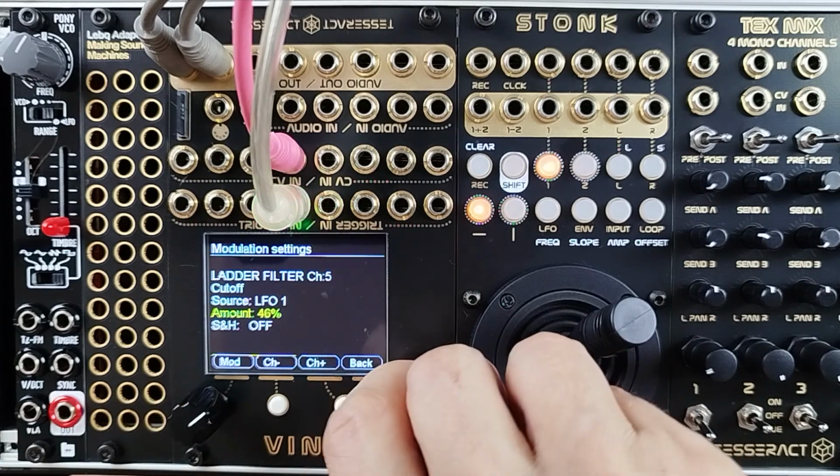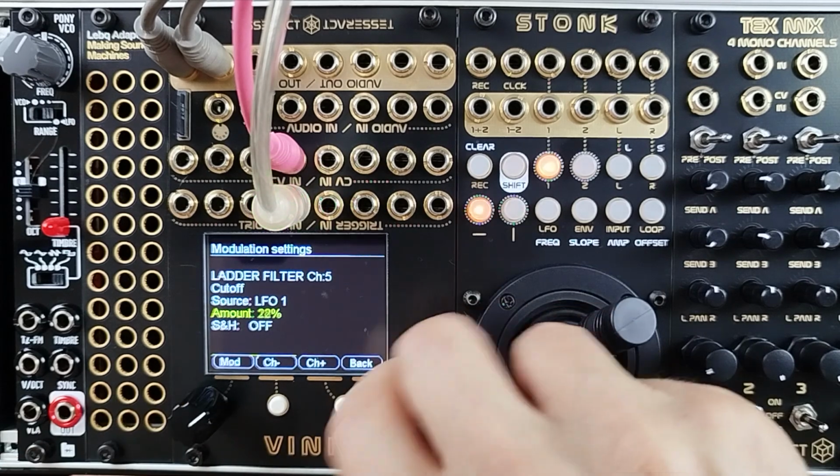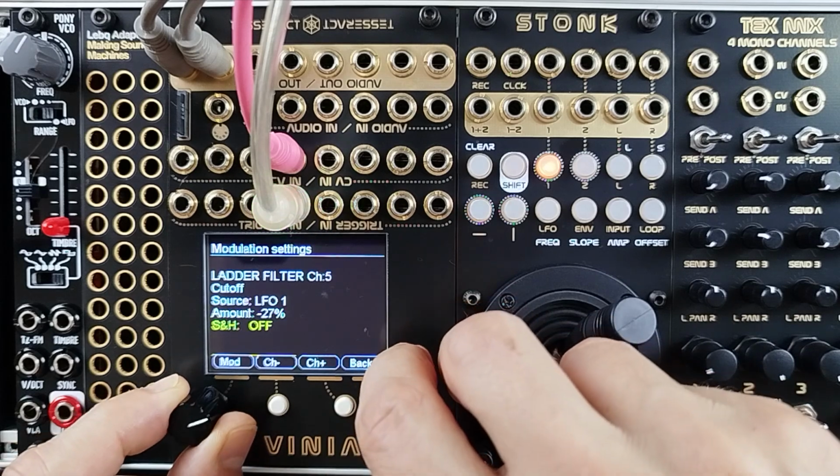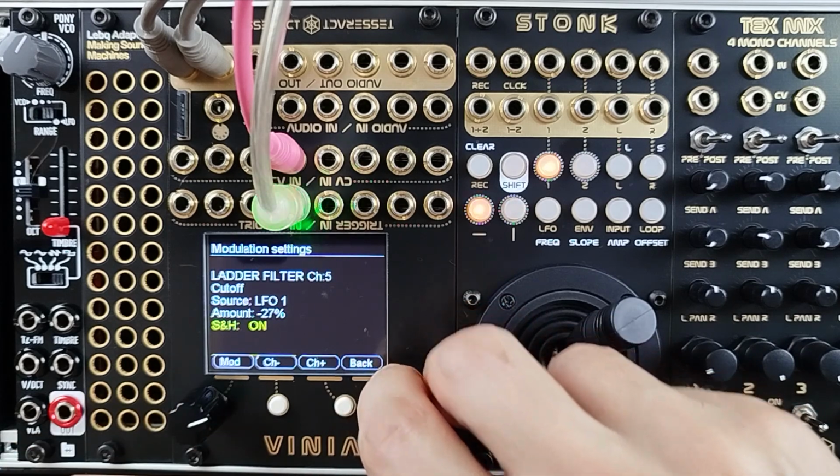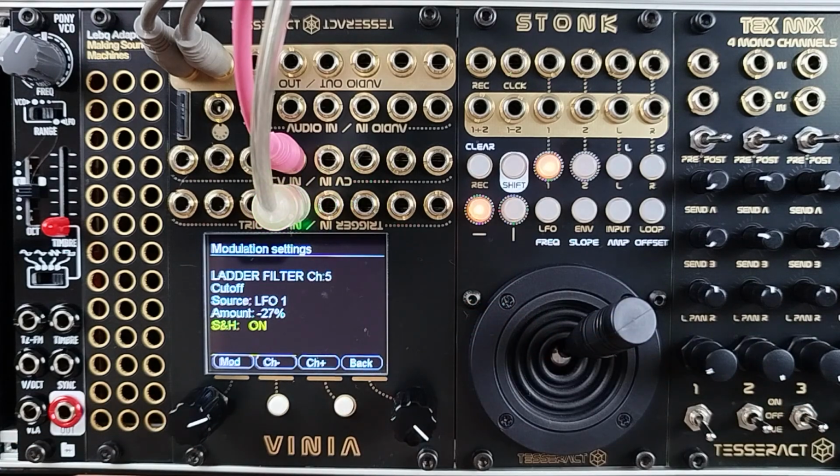Here we can set the modulation amount, which can be positive or negative, and the sample and hold option. When set to on, the modulation will be applied only when a trigger is sent to the channel's trigger input.